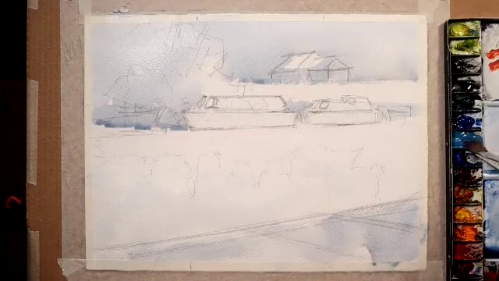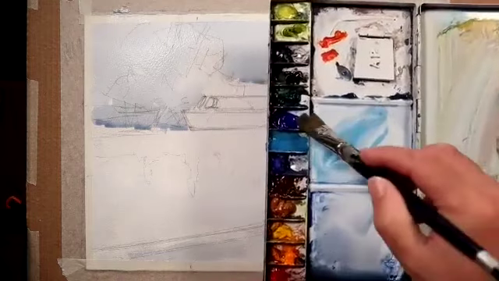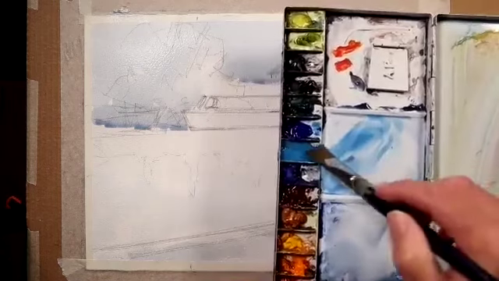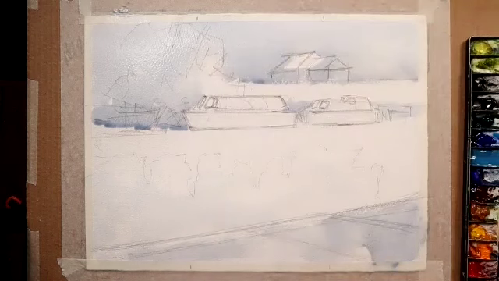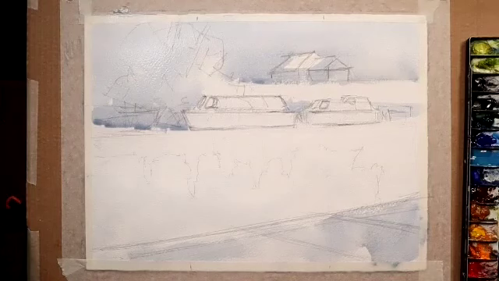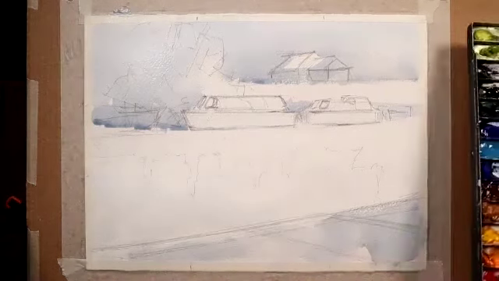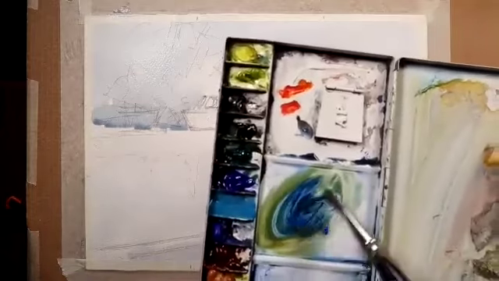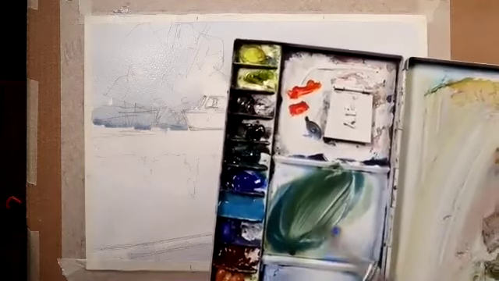So I'm picking up cerulean blue, adding it to this mixing area here. Put some ultramarine with it. Okay, cerulean, a little bit of ultramarine, and then I'm going to pick up a bit of the cadmium orange that was on the list. Just a bit of cadmium orange. I'll try and show you the strength of this. It's actually quite strong. So ultramarine blue, cadmium orange in there.